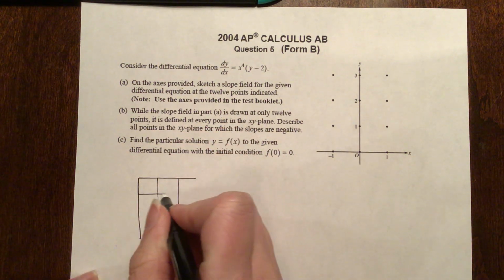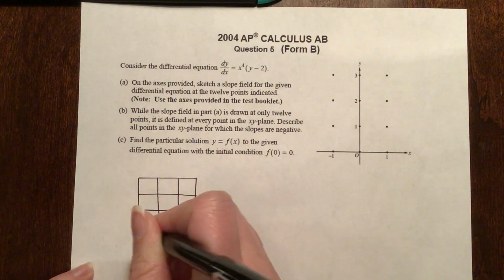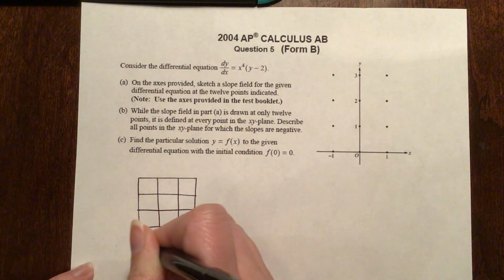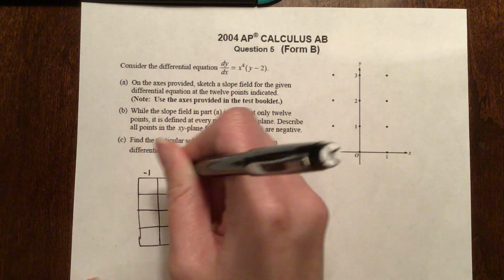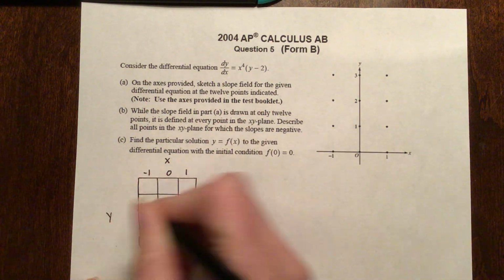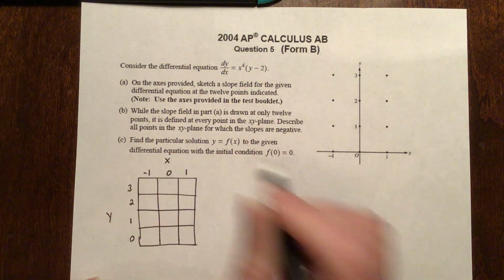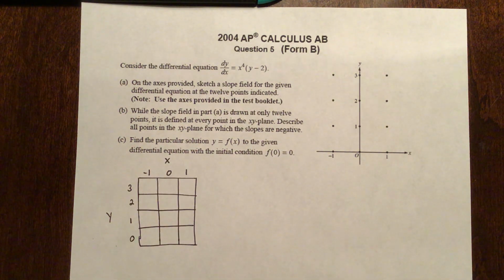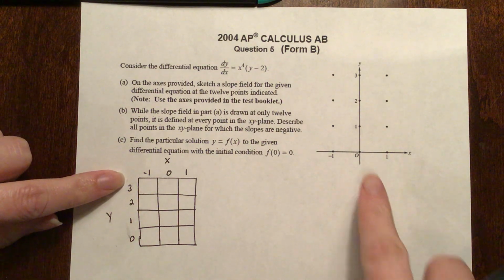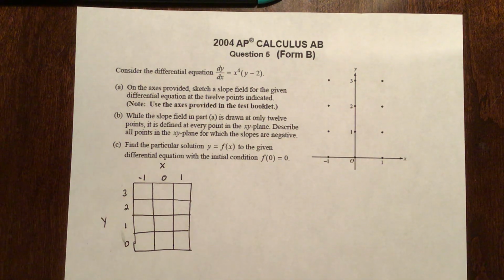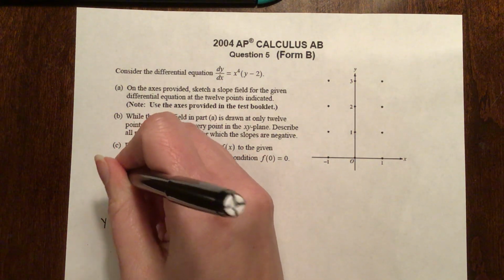We're going to get 12. So I'm going to make a 3x4 grid. So if the X's are -1, 0, or 1, and the Y's are 0, 1, 2, or 3. Okay, so I start with low down here and go up to high because that's what our y-axis does. Then all the numbers inside, let's make those dy dx.